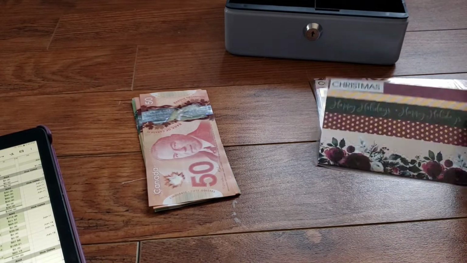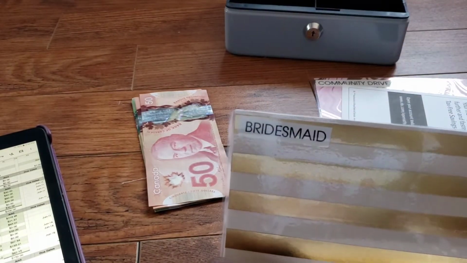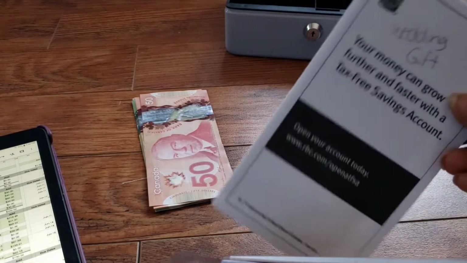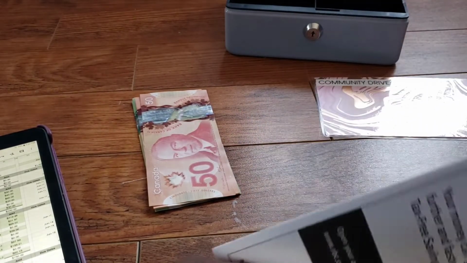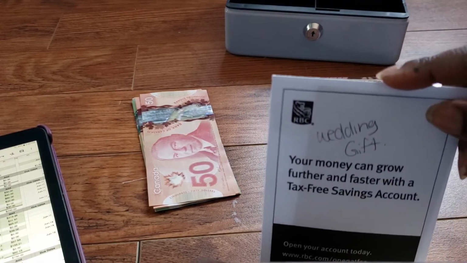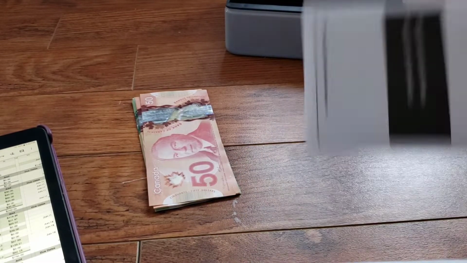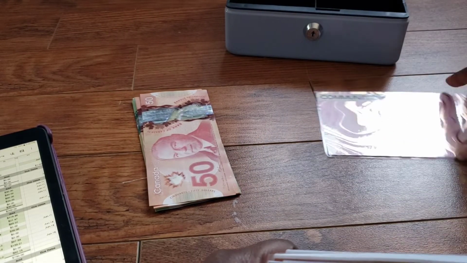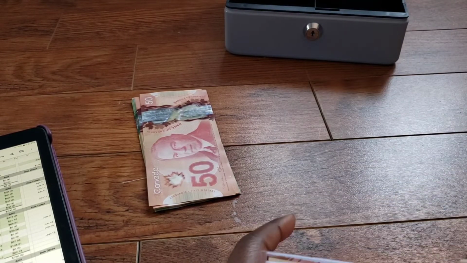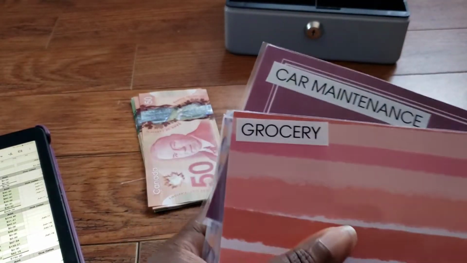I also am saving up for Christmas. I have a bridesmaid envelope. Don't mind the ghetto-ness here, but this is for any wedding gifts. I actually purchased one that I'm going to be creating an envelope. It's a beautiful marble one, so I will be replacing this. I have community drives as well. Okay, so these are my cash envelopes that I have.